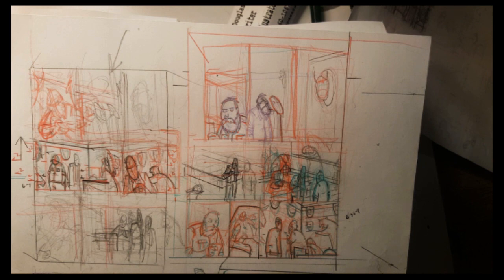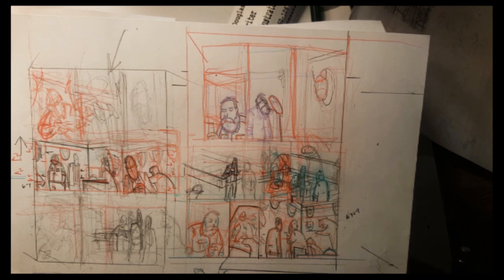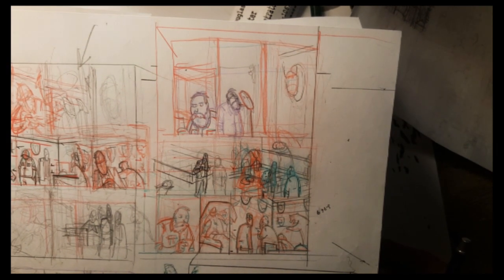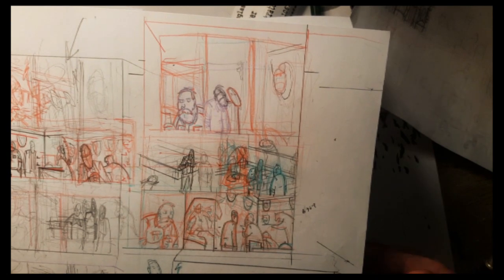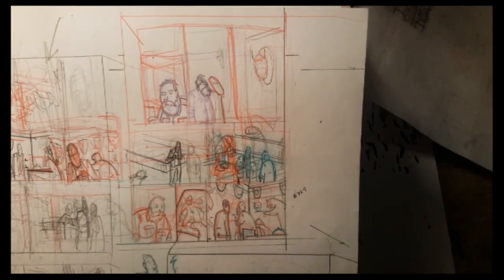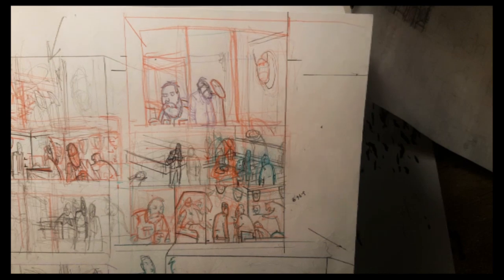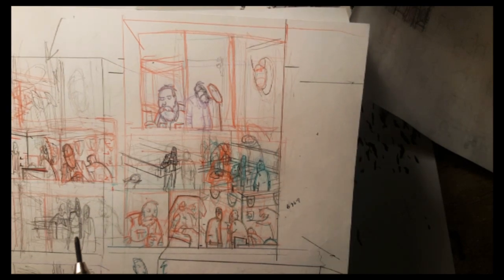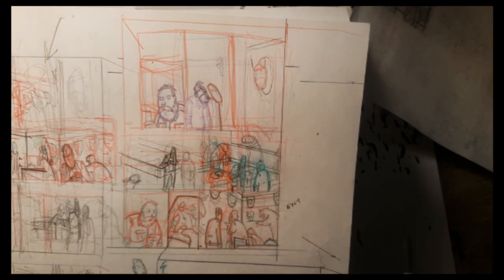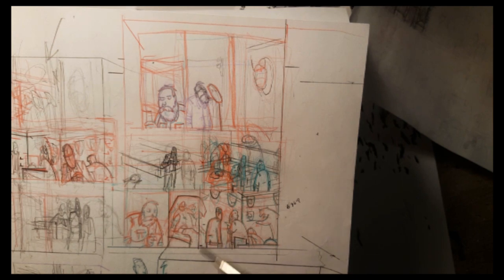How you doing? I'm going to briefly walk through one of these pages that I'm working on at the layout stage, where I'm deciding what's going to go where, what information's important, how I want to show that. Maybe you'll get something out of it.